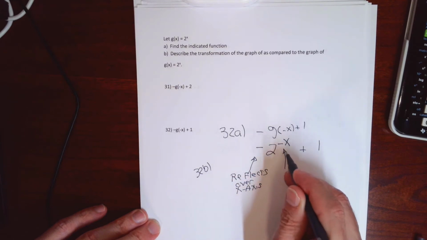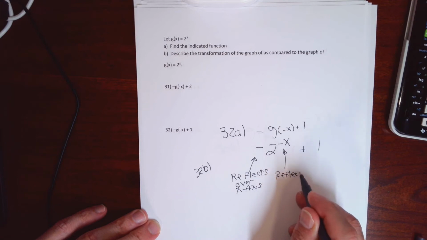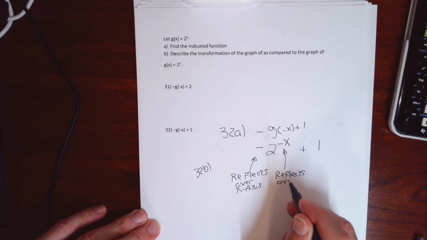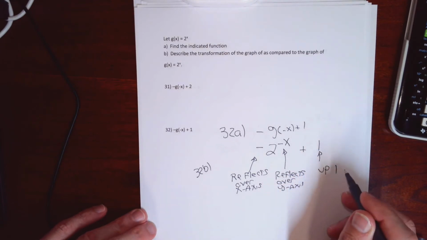The negative in the exponent reflects over the y-axis. And the plus after the function lifts the graph up 1.